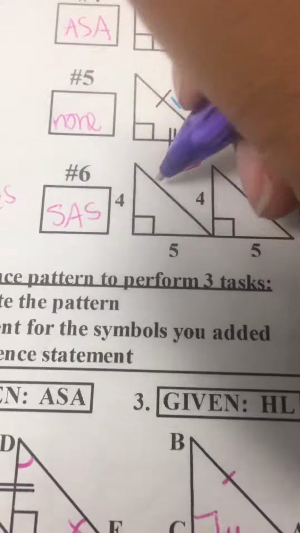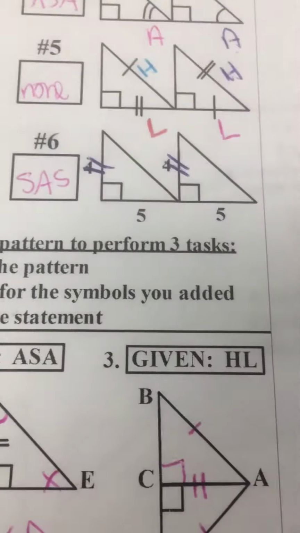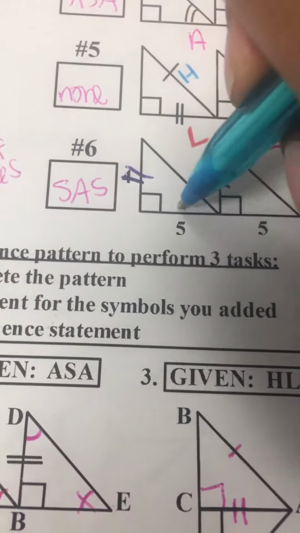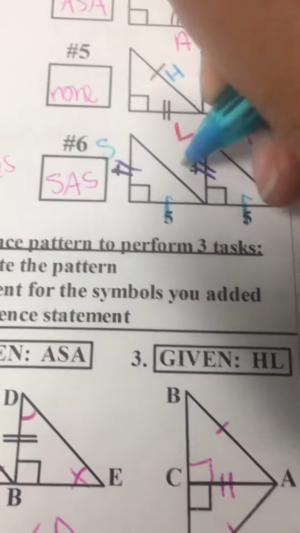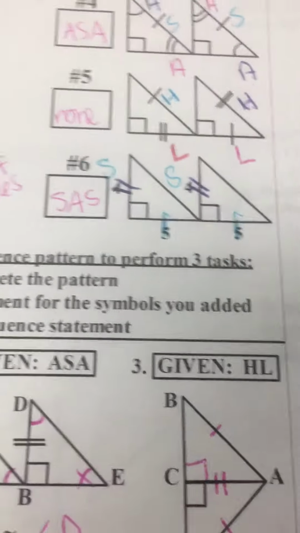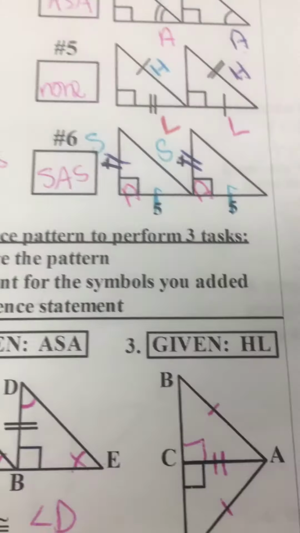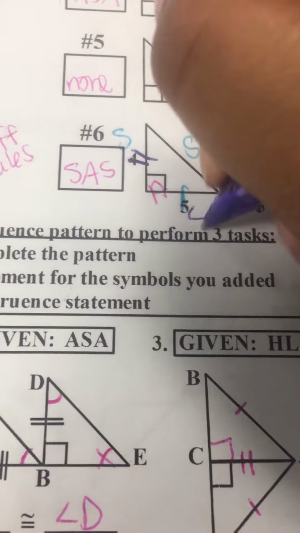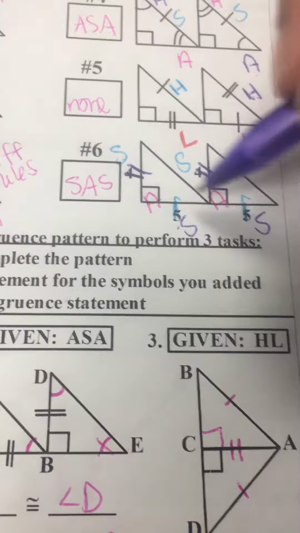And then the last one, the 4 and the 4 mean that we have the same size, so we put tick marks. The 5 and the 5 means that we have the same size, so we have S, A, and then S. So if you read from left to right, it's SAS, SAS.